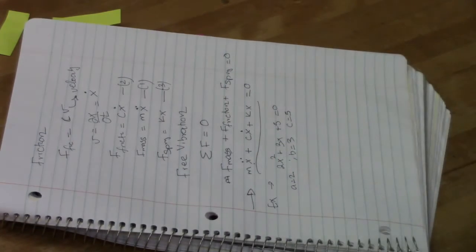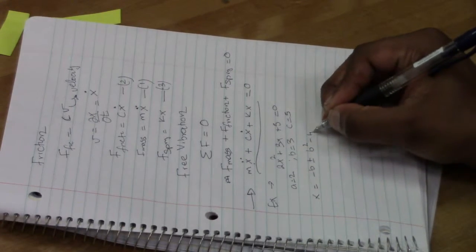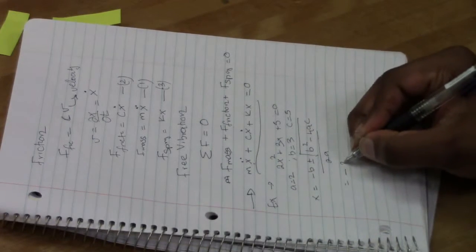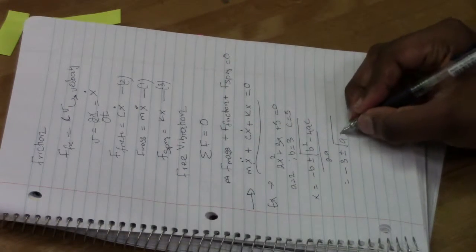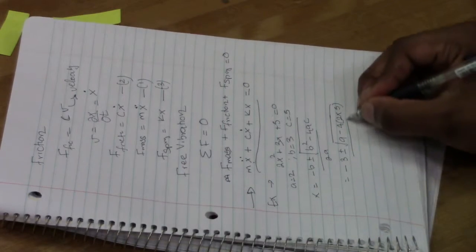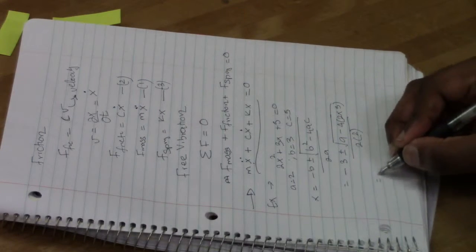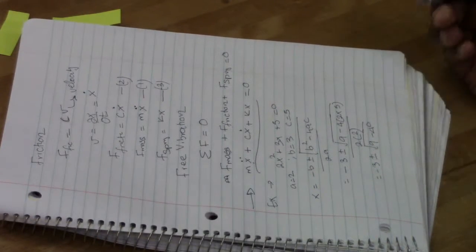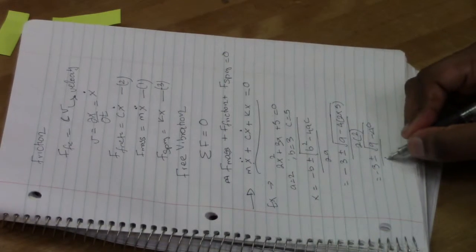So a is equal to 2, b is equal to 3, c is equal to 5. So x is equal to minus b plus or minus the square root of b squared minus 4ac, divided by 2a. So minus 3 plus or minus the square root of 3 squared, 9, minus 4 times 2 times 5, divided by 2 times a, which is 2. So minus 3 plus or minus the square root of 9 minus 40, which is negative 31, divided by 4.